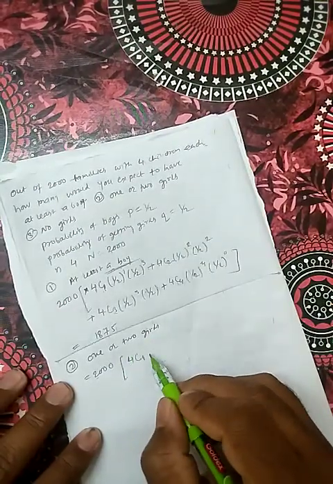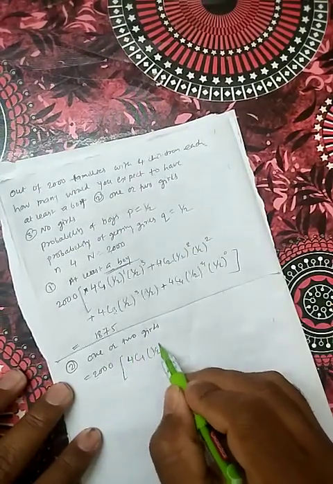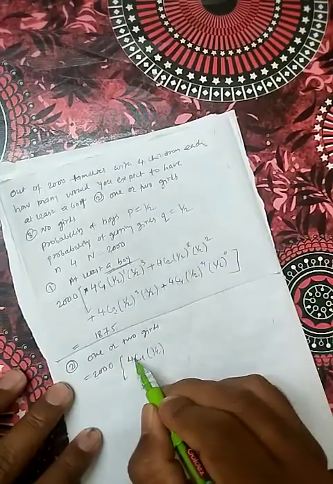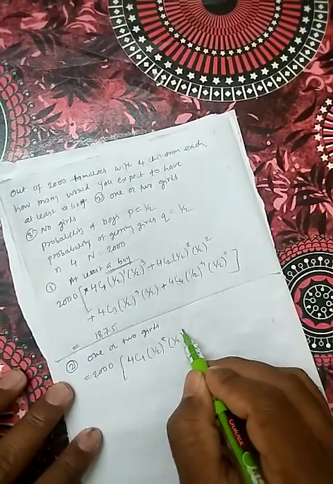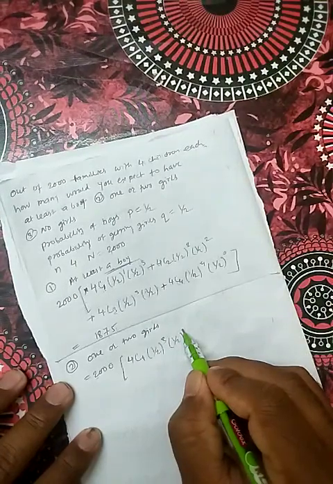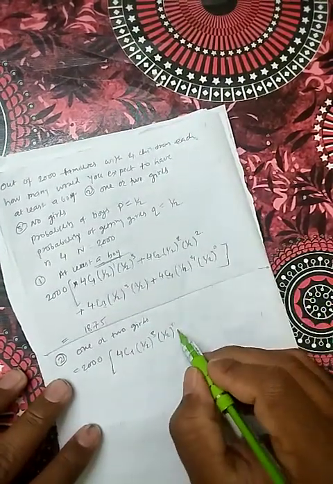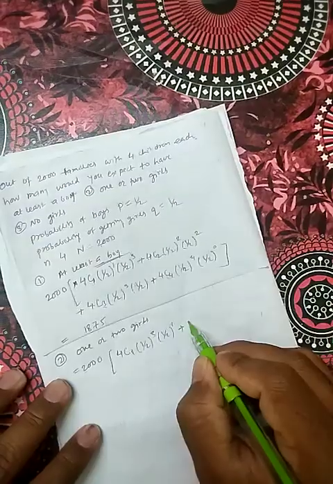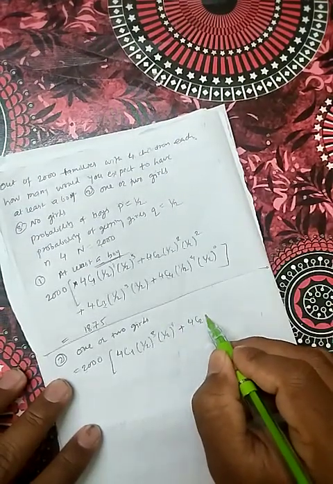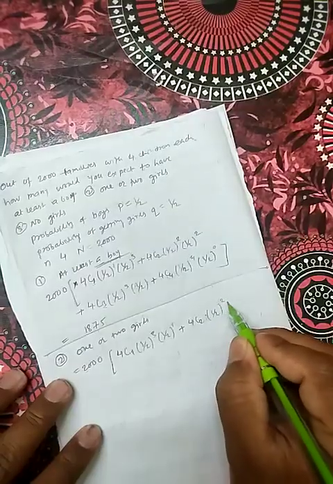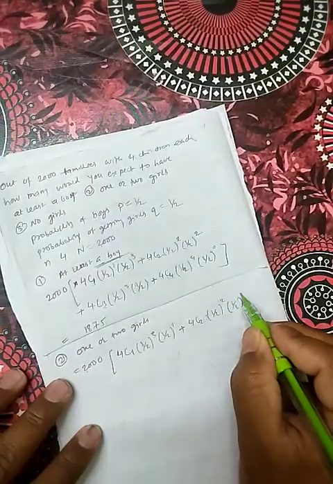So 4C1 half raised to 4 minus 1, 3, half raised to 1, plus 4C2 half raised to square, half raised to square.